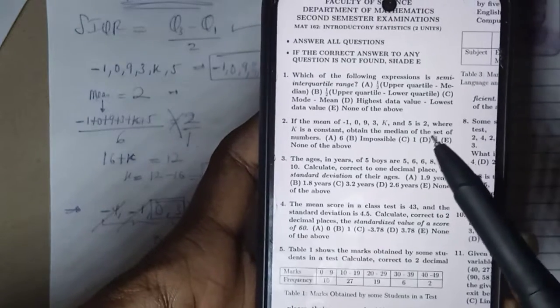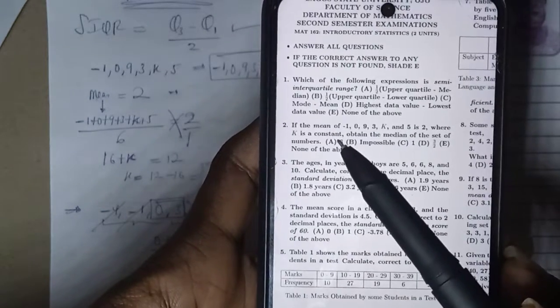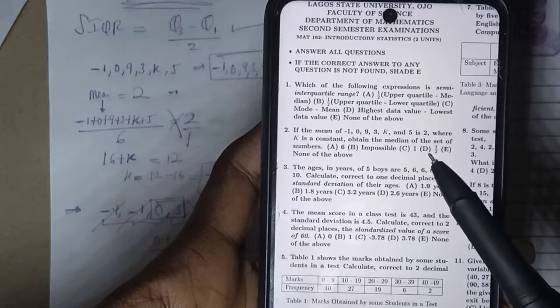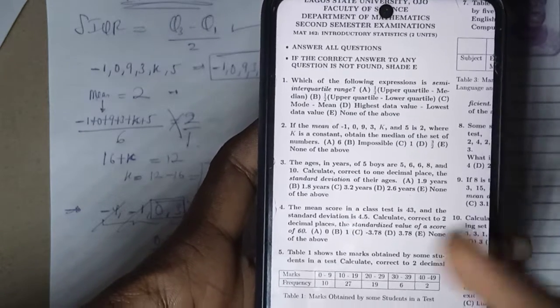I'm very sure it's 3 over 2 that you see in the options. So you check the options. Option A is 1, D is 3 over 2. A is 6, B is impossible, so the answer is D. D is absolutely correct.